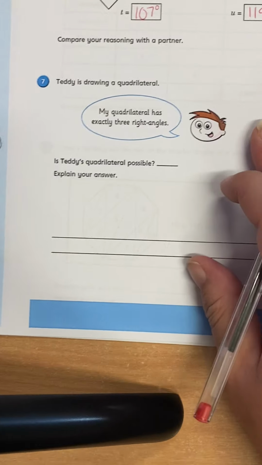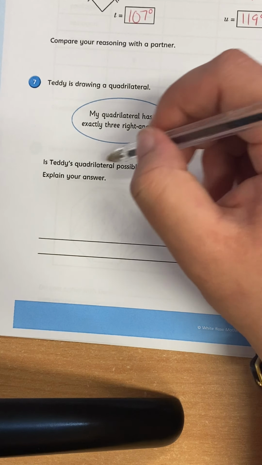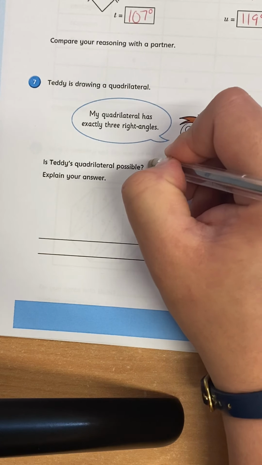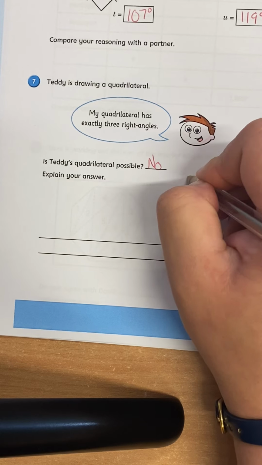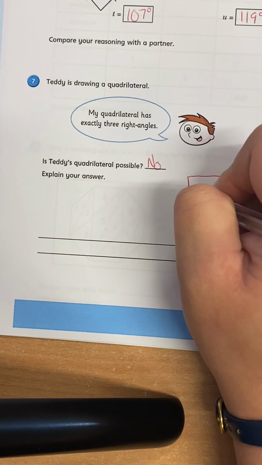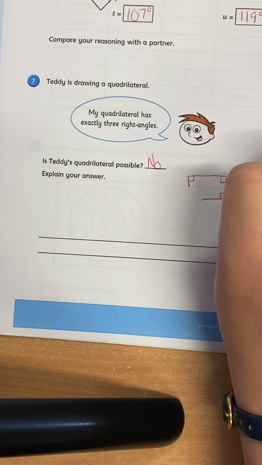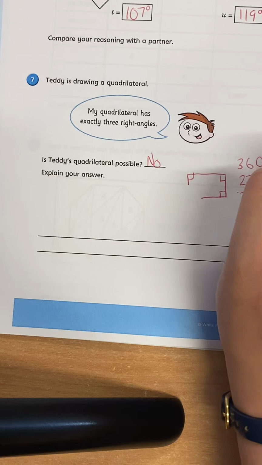Teddy is drawing a quadrilateral. My quadrilateral has exactly 3 right angles. Is Teddy's quadrilateral possible? No, because if you think about it, if you've got 3 right angles, you've got one here, here, and here, that makes 270 degrees, leaving me with 90 degrees.